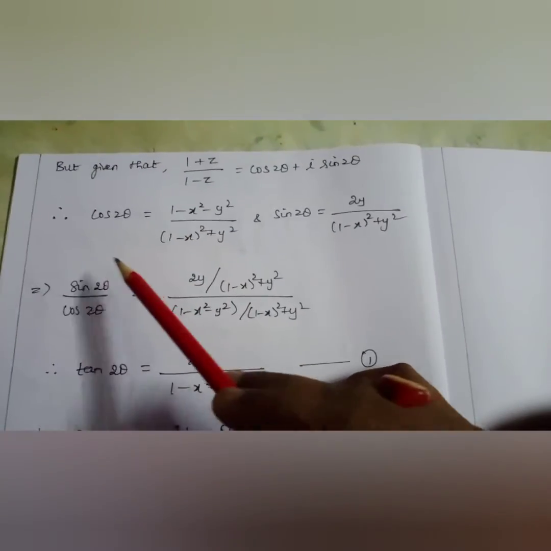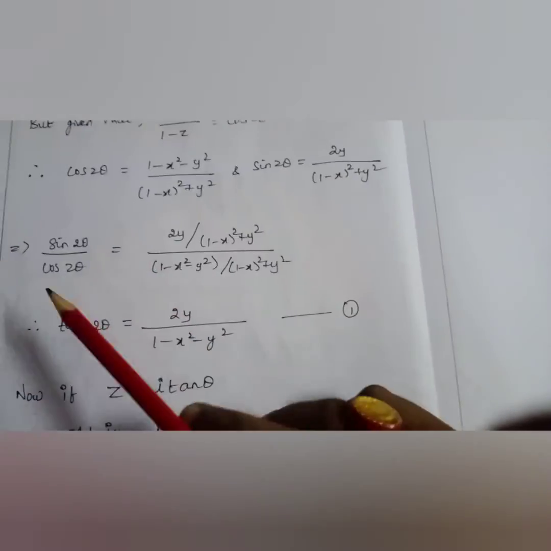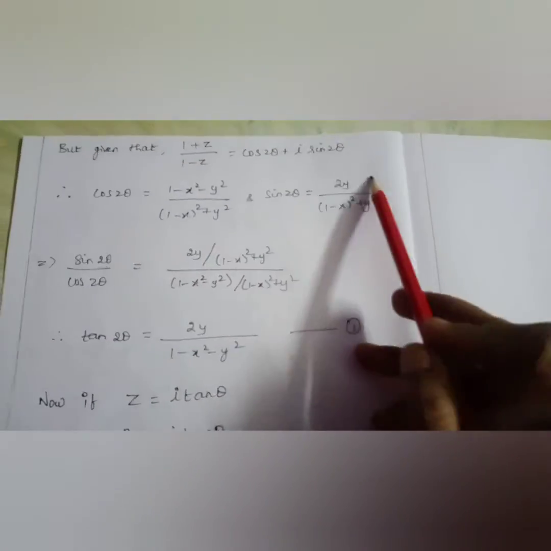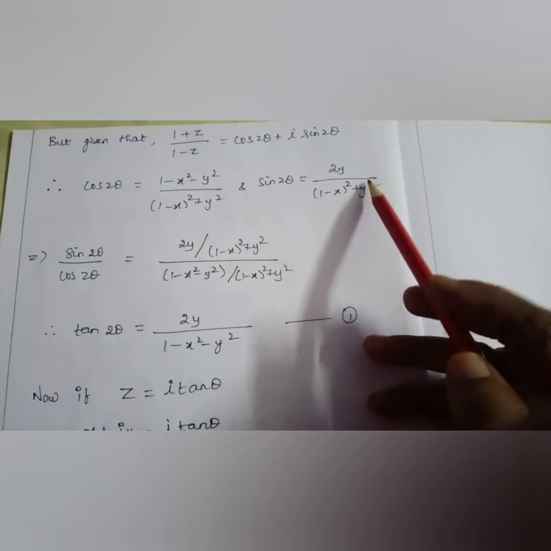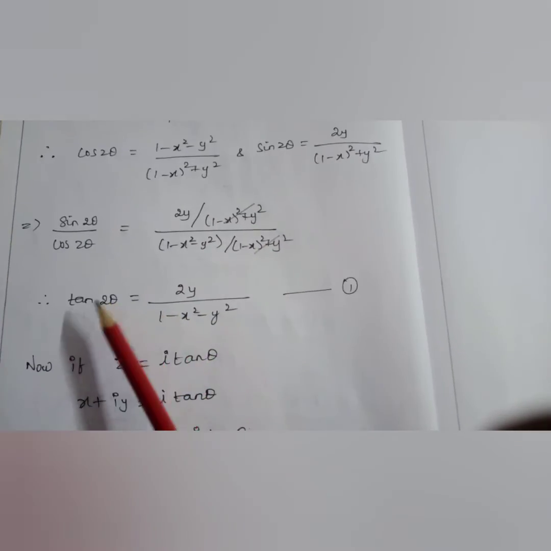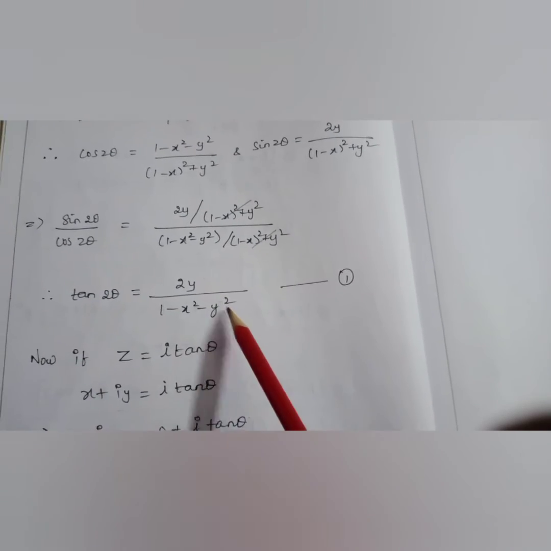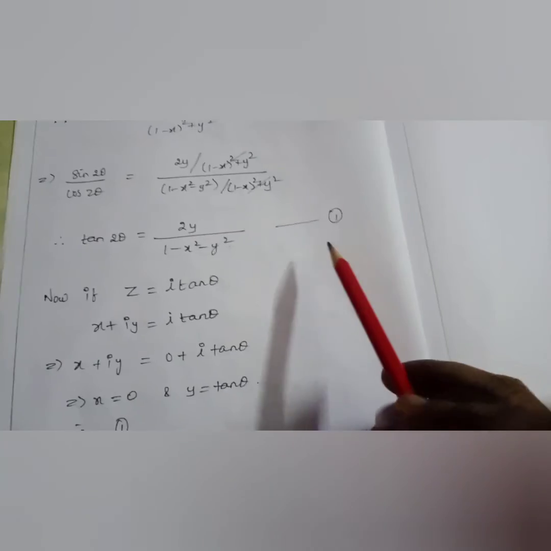So what we'll do? We know sin theta by cos theta is tan theta. So we'll take sin 2 theta by cos 2 theta is equal to, accordingly this expression will also be written as a division. So obviously the denominators will get cancelled. So we'll have sin by cos, that is tan 2 theta, is equal to 2y by 1 minus x square minus y square. You name it as 1.